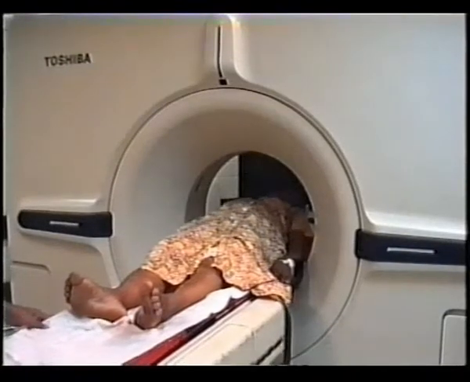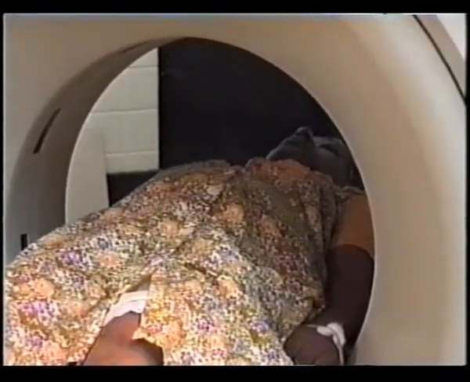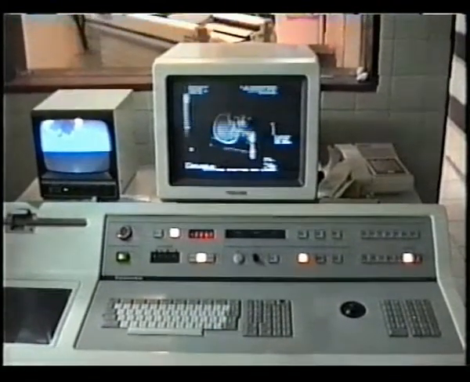CT scan is useful when you want to investigate the mediastinum and also for certain parenchymal lesions, for example, fibrosing alveolitis, and also in bronchiectasis. It's also useful for aspiration of lung lesions that is done under CT guidance.